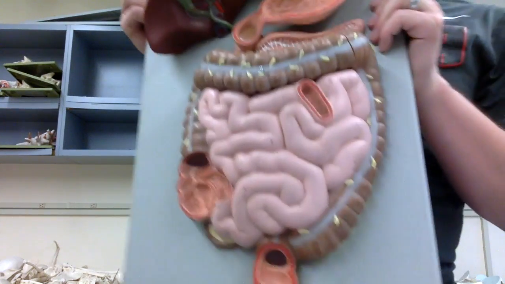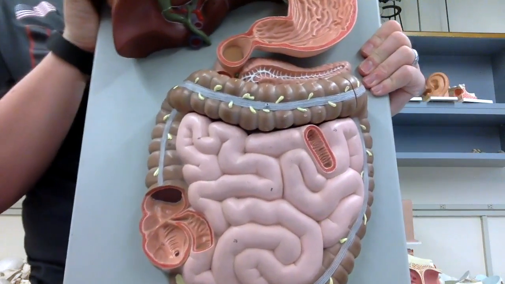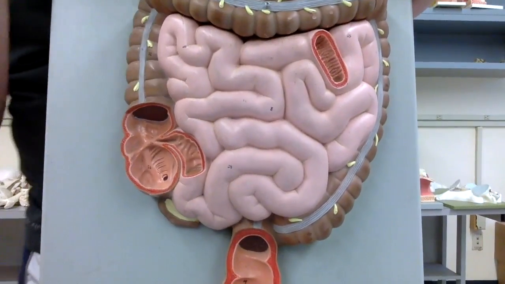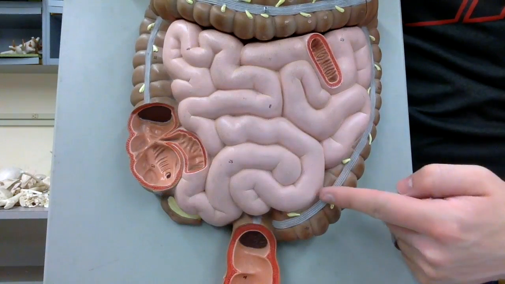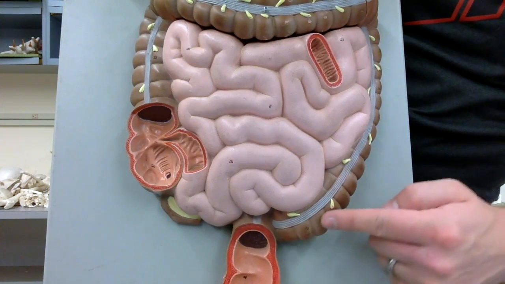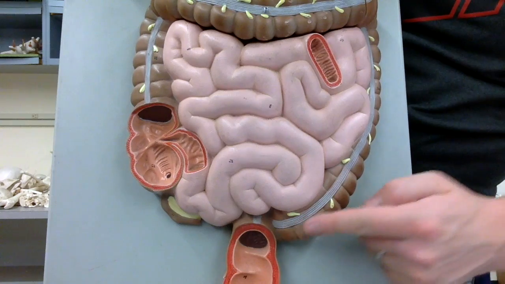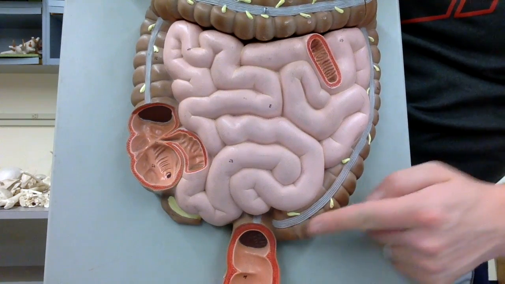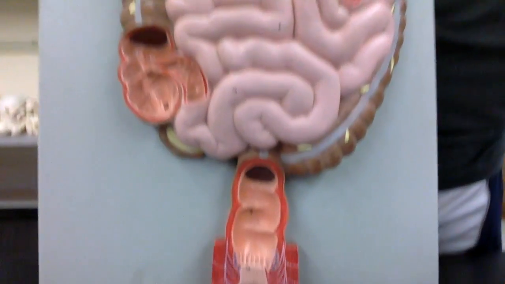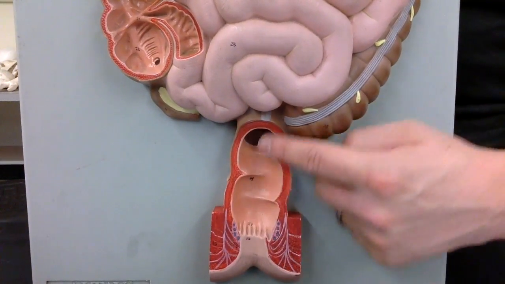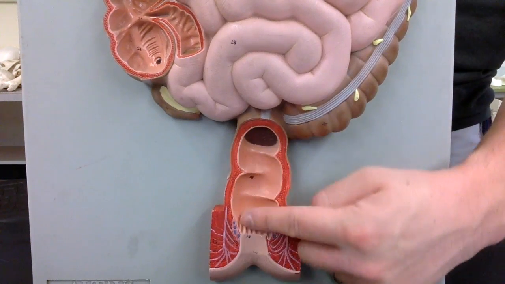Descending colon. And then at the very end, you'll see the descending colon kind of in line, parallel with the other side. Okay, it starts to bend towards the end. This bend towards the end is the sigmoid colon. Sigmoid colon. And that is going to feed us into the rectum. So the rectum is this about 6 inches right here.